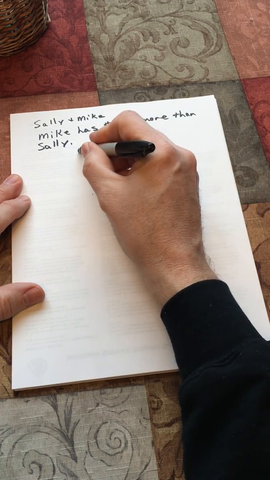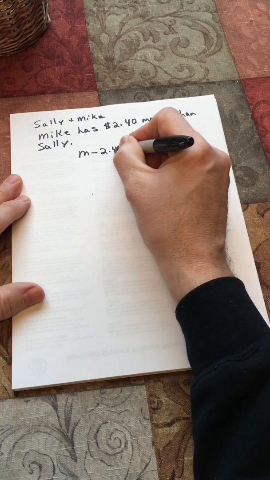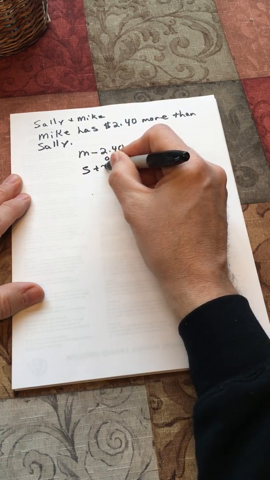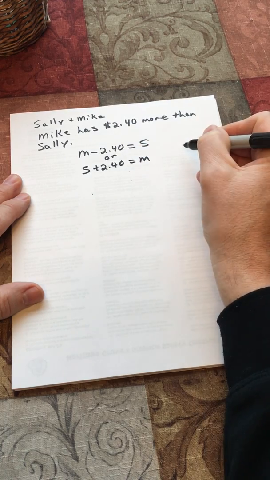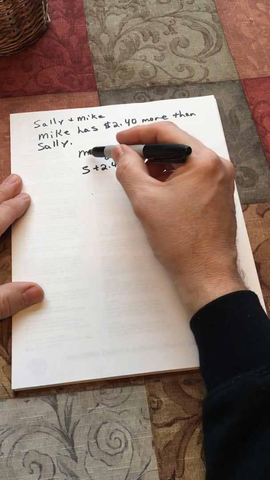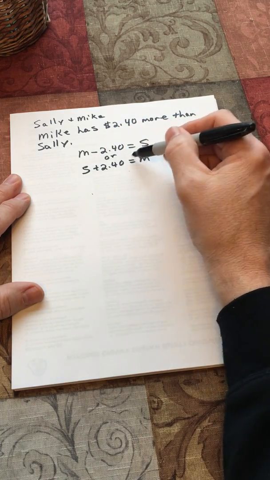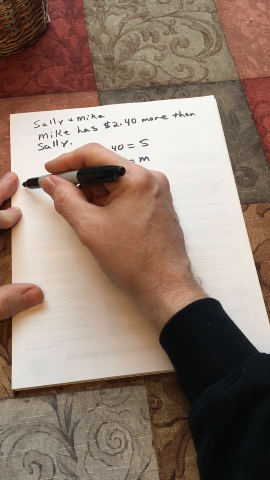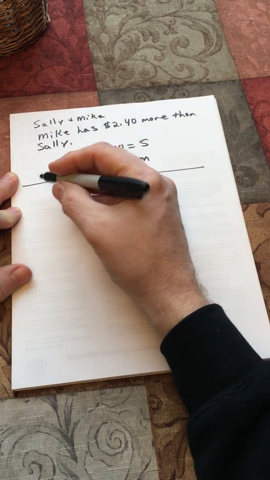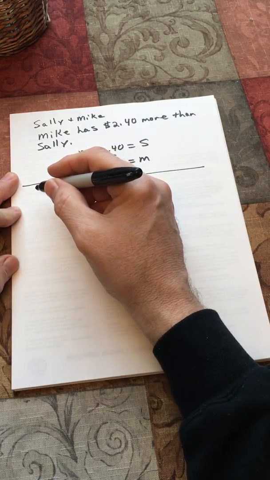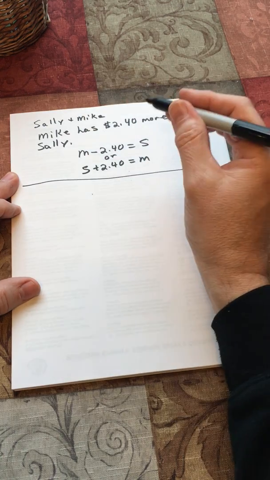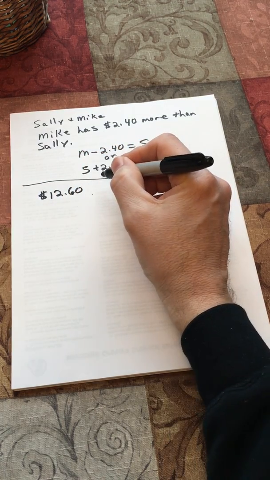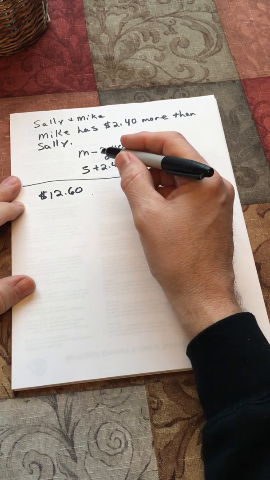We could either say Mike, M, minus the $2.40 equals S. Or we can write S plus that $2.40 equals Mike. Okay? See how that works? You're either taking the 2.40 away, and that's Sally, or you're adding the 2.40 to Sally, and that equals Mike. Sounds good? Okay, now let's take a look at what if we had a little bit more information. Could we write an equation to represent how much money Sally has? If Mike has, let's say, $12.60.